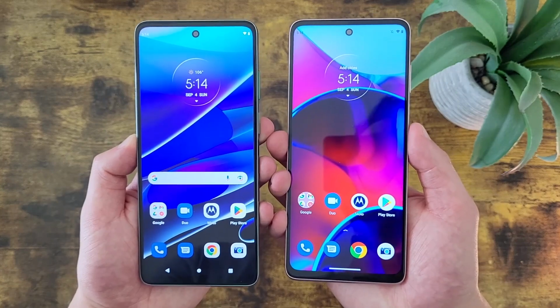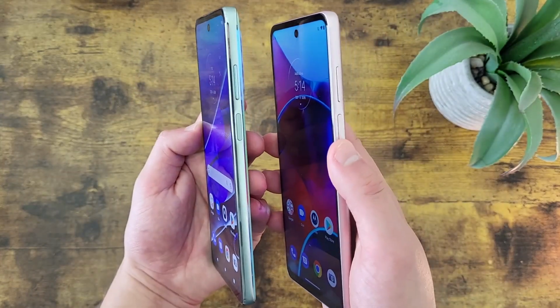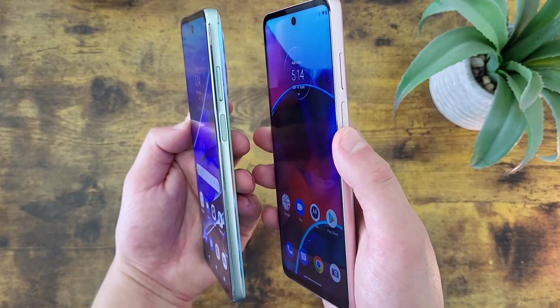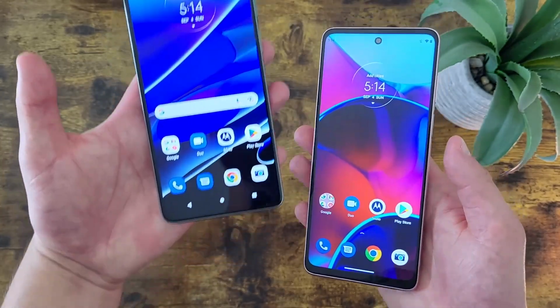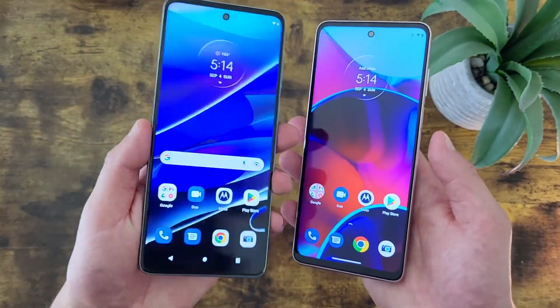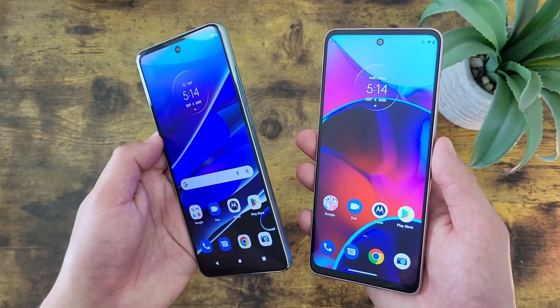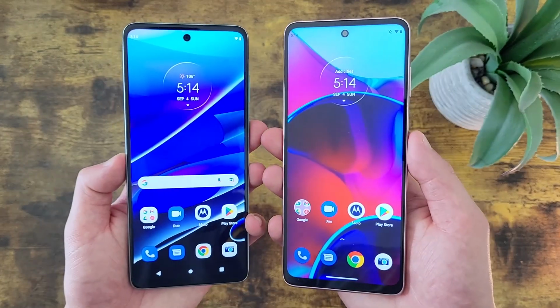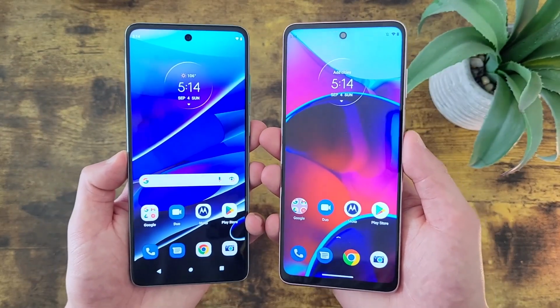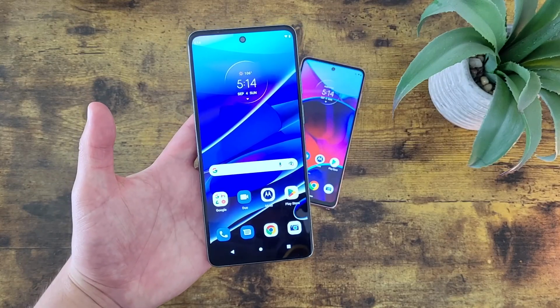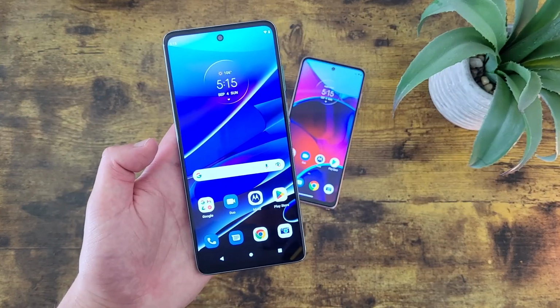For security features, both of these phones have fingerprint scanners right here on the power keys. Definitely a great spot for a fingerprint scanner. It's kind of interesting because last year's version of the Moto G Stylus 5G had it on the back instead, but I personally like it a lot better here. And in addition to the fingerprint scanners, both phones have face unlock as well. But starting with the Moto G Stylus 5G, let's give these fingerprint scanners a try and see how well they work.